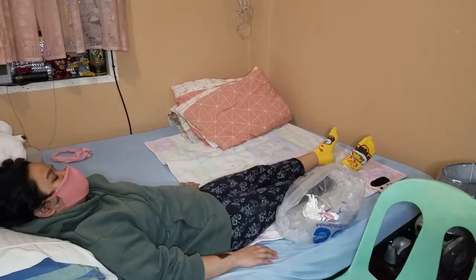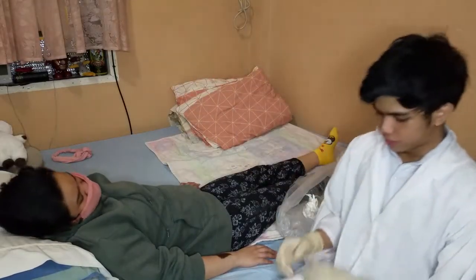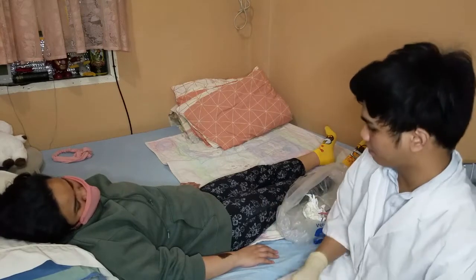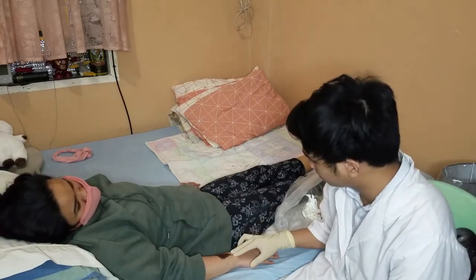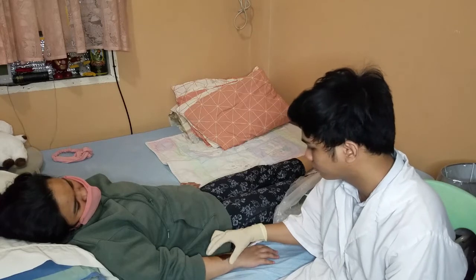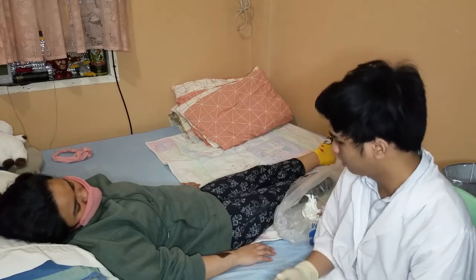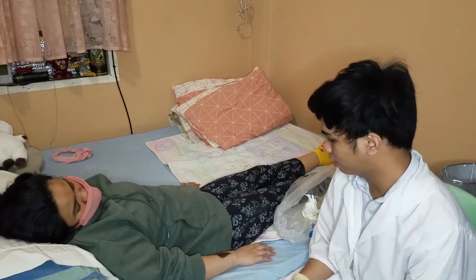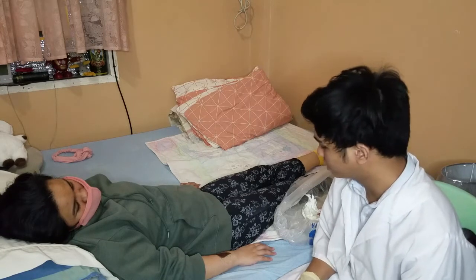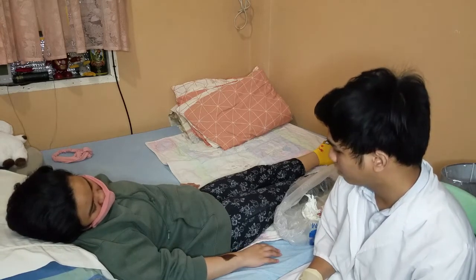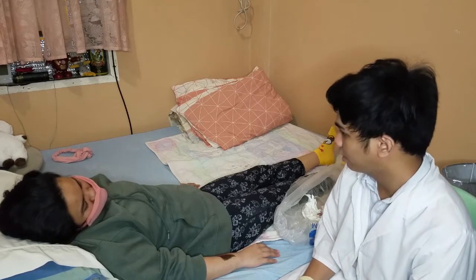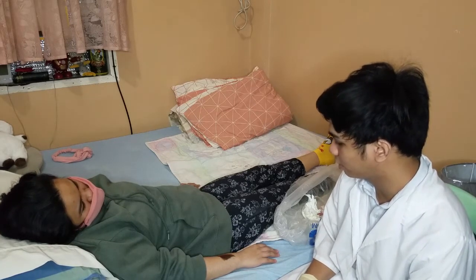assessment. In our wound assessment, we need to know the color, consistency, the characteristic, and the amount of drainage of the wound. Okay, so after putting our gloves, ma'am, does it hurt when I touch the bag? It doesn't. Okay, so now we're going to check for the color, consistency, the amount of drainage, and coloration of the wound.